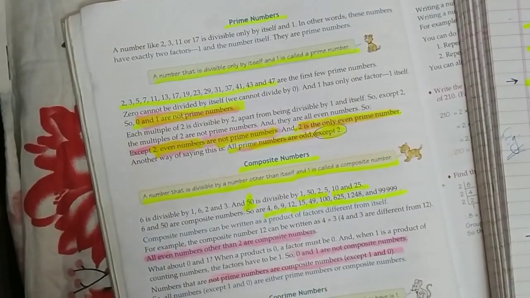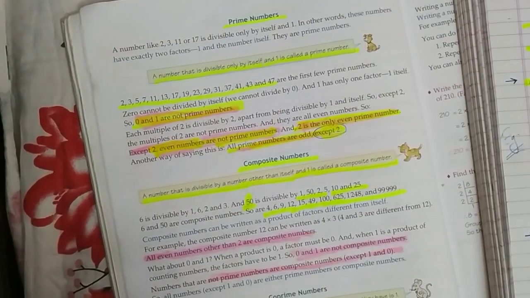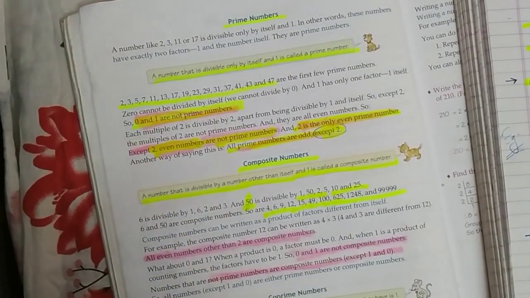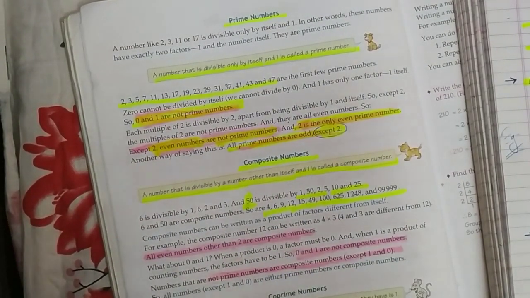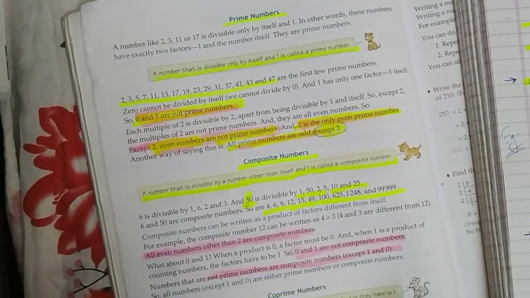Okay. Remember one thing, children: the difference between prime numbers and composite numbers. In prime numbers, other than 2, all the numbers are odd numbers. But in composite numbers, you can find odd numbers also and even numbers also. Is it clear?